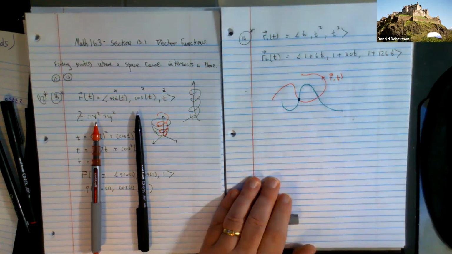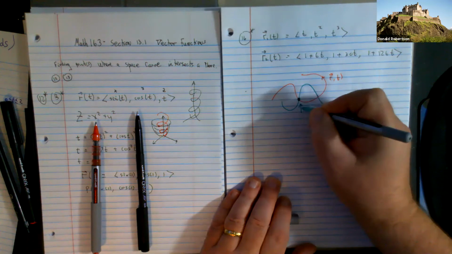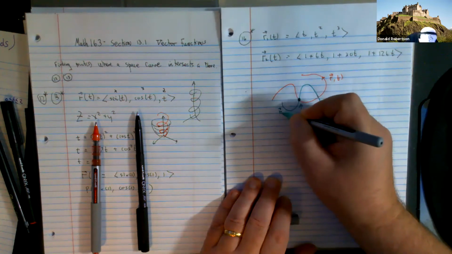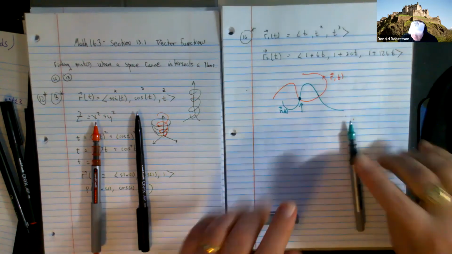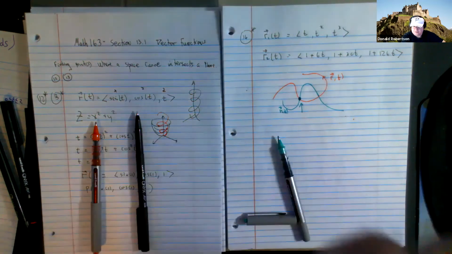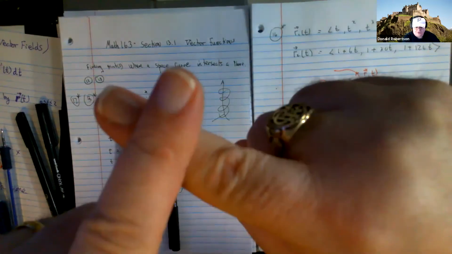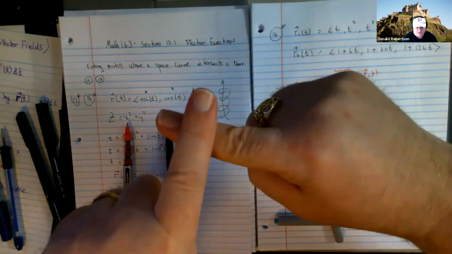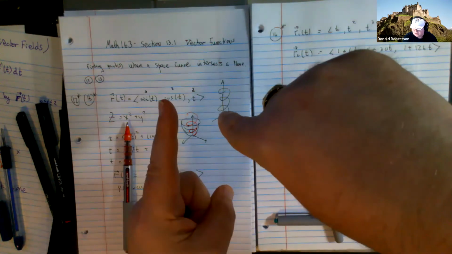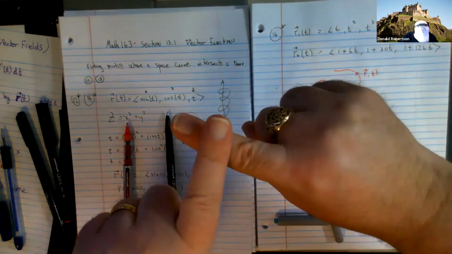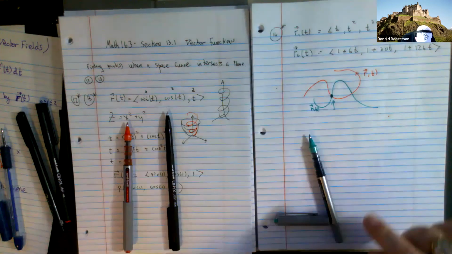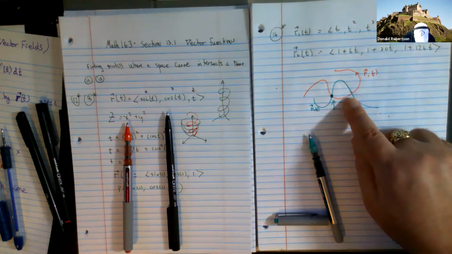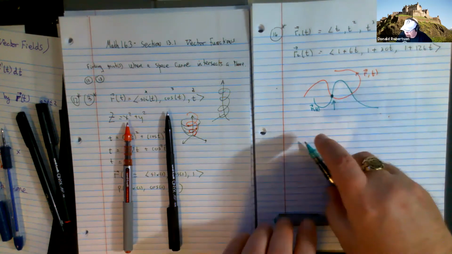They might intersect, right? They might cross over. But remember, this is 3D. So although visually it looks like they cross over, if you look sideways, you see they miss each other. So this might be an intersection point. This might be an intersection point. There might be no intersection points at all.